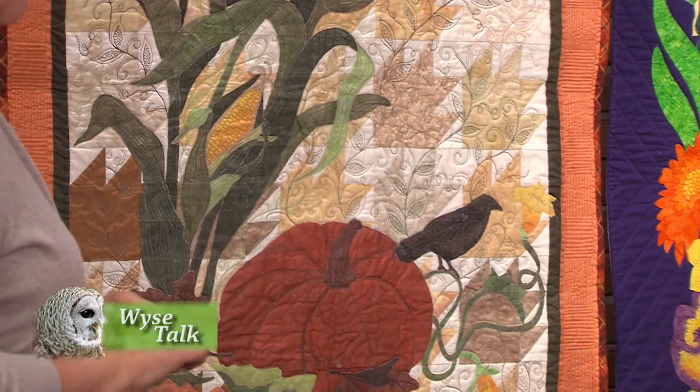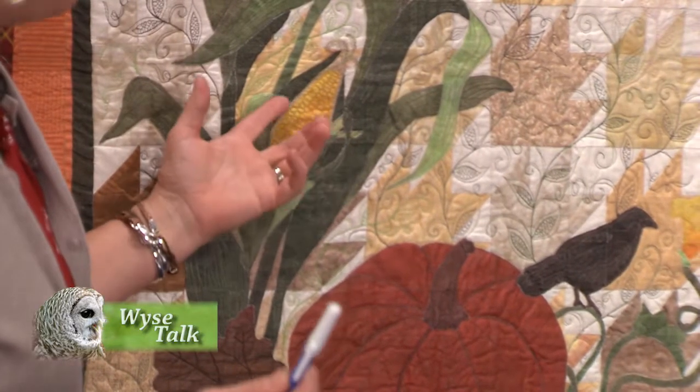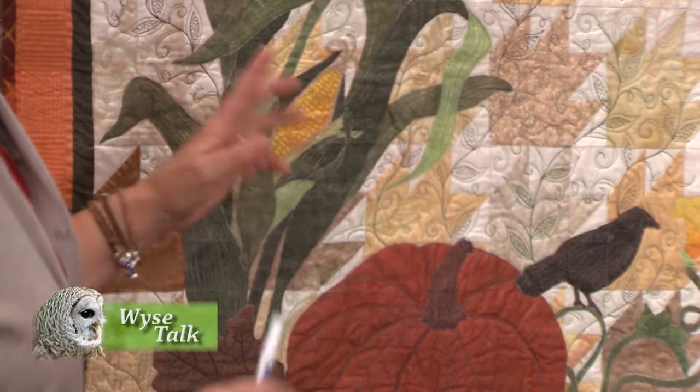Yes, yes, yes. Now, one thing I really noticed about this are your ears of corn. It looks like an ear of corn. How did you do that? Well, part of it is the shading. You don't realize it so much when it's been machine quilted, but there's shading in here. And then I got myself an ear of corn, and I looked at the kernels, and I copied it.